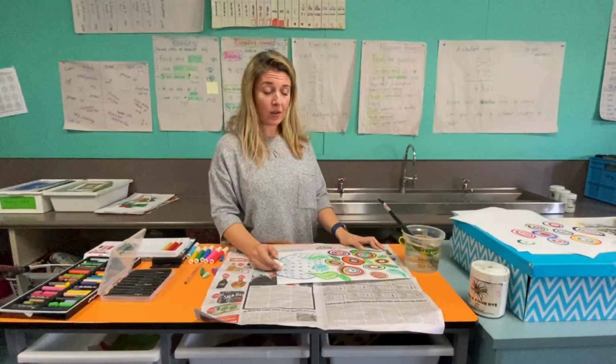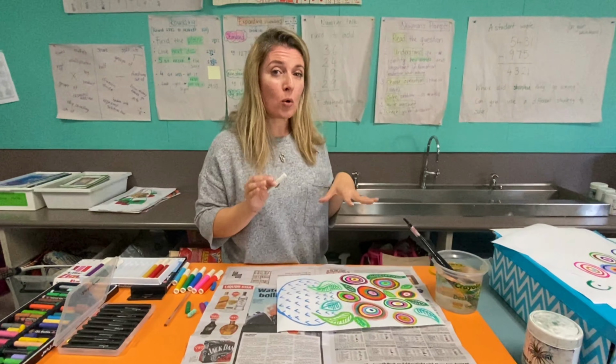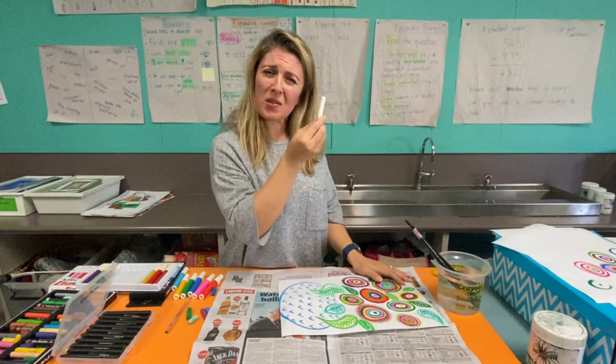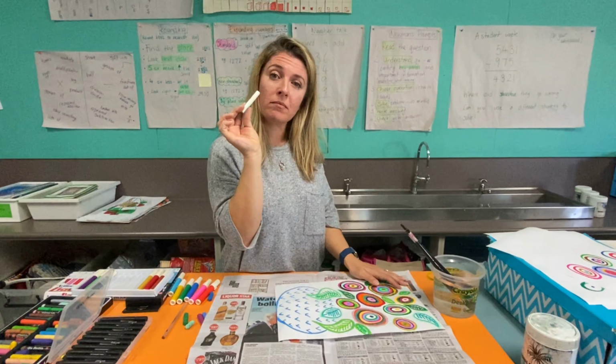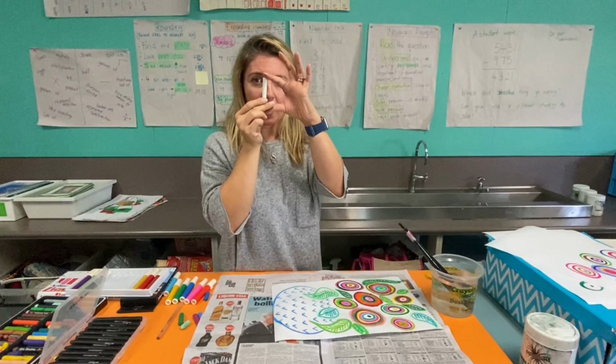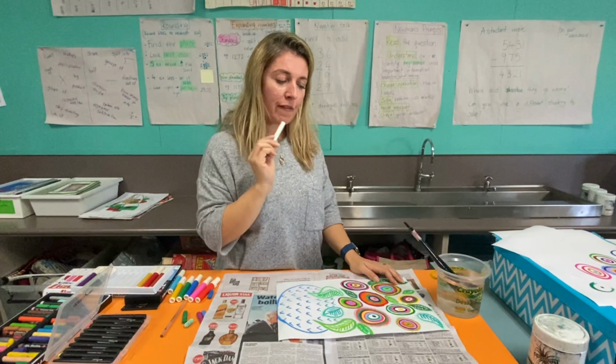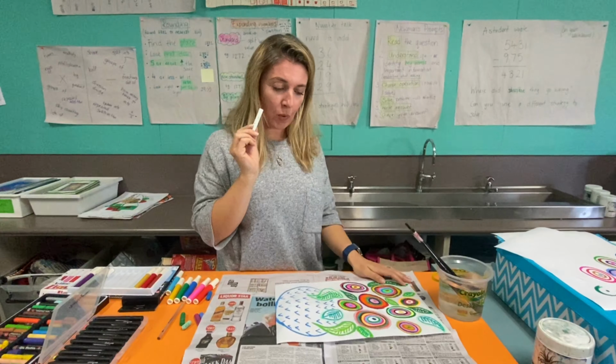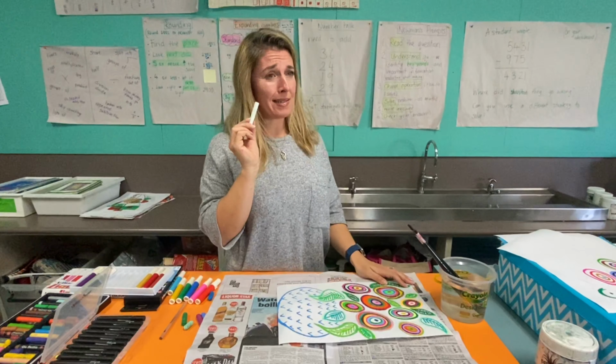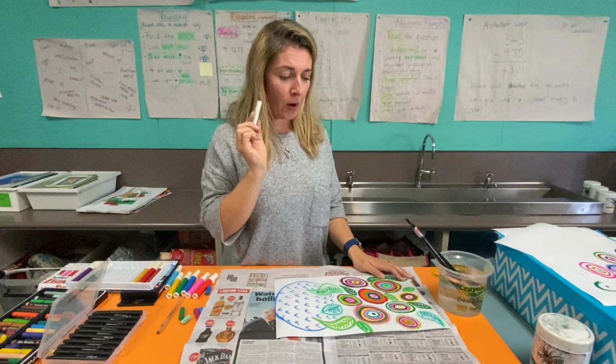Ta-da! Okay, so now we are going to start adding a little bit more colour, but first of all, remember those white crayons that I told you about? The ones that never seem to get any shorter because we hardly use them. Well, I'm going to use mine for the background of this artwork, and all I'm going to do is scribble. So just have a look.